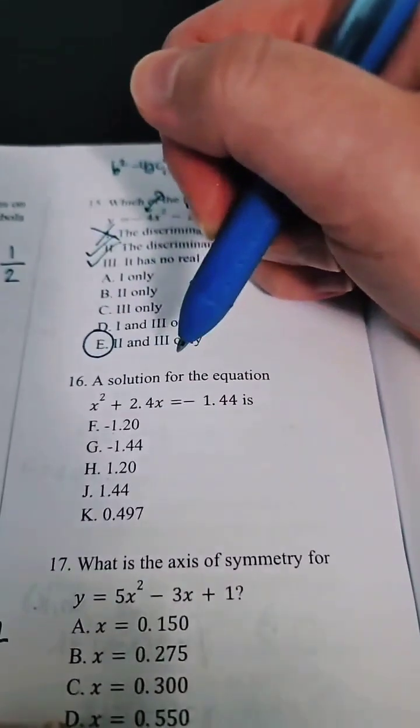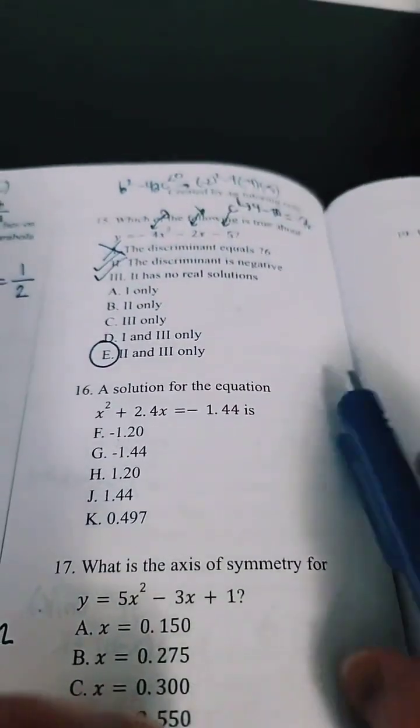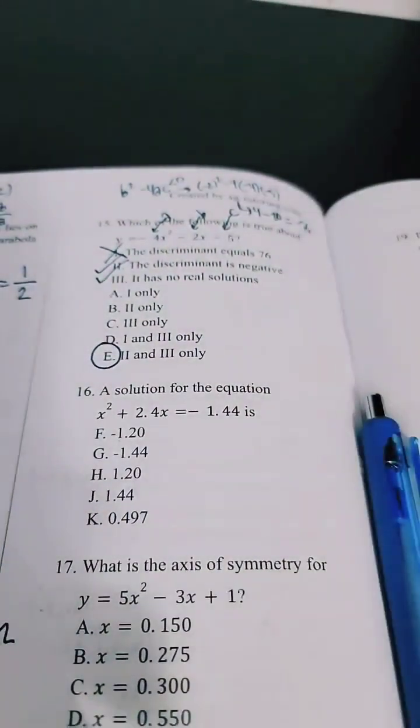So let's go to number 6. Oh, hold on one second. I have to do something really quick.